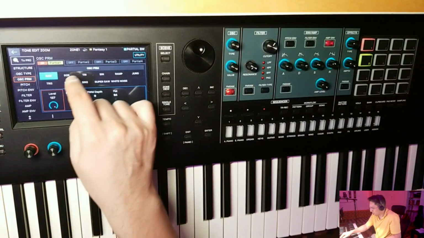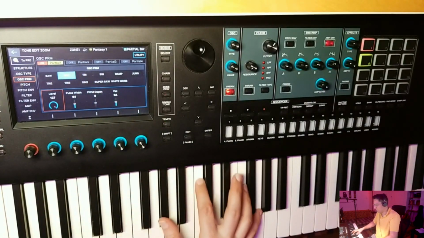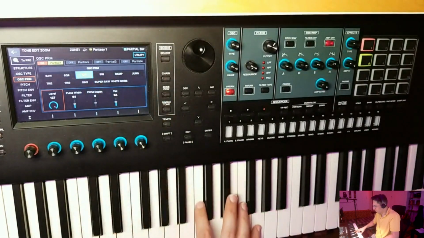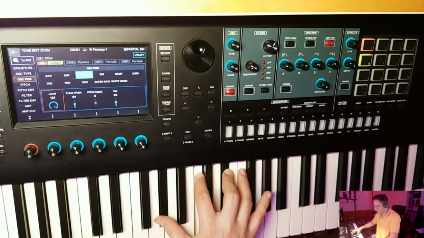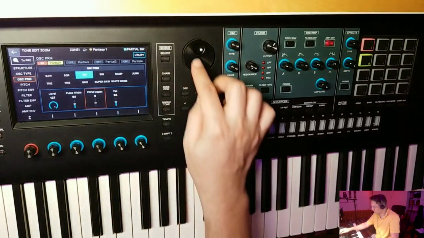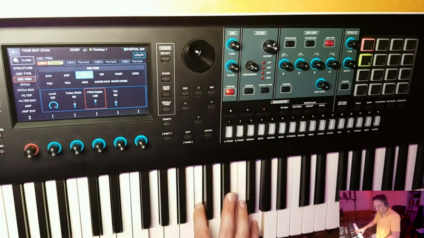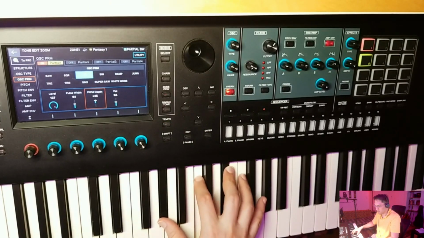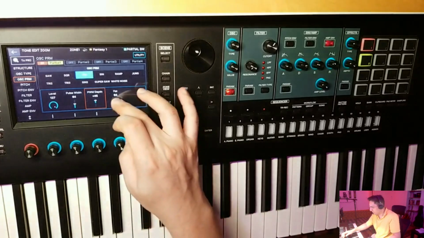So we are in saw, let's go for a square. Let's try triangle. Let's touch other parameters to see how they change. So you see how it affects your sound.